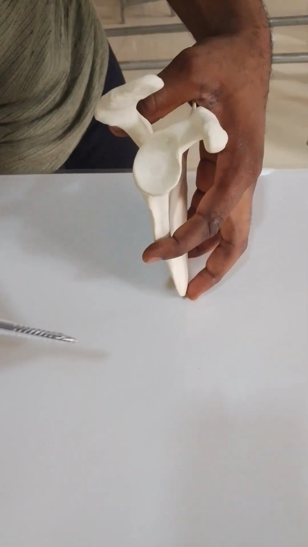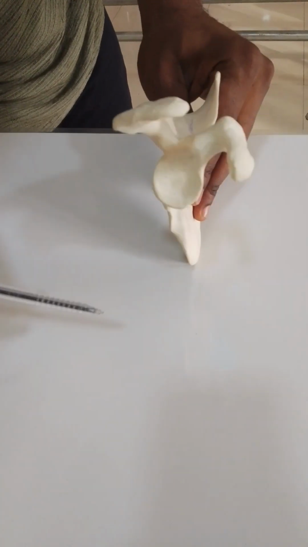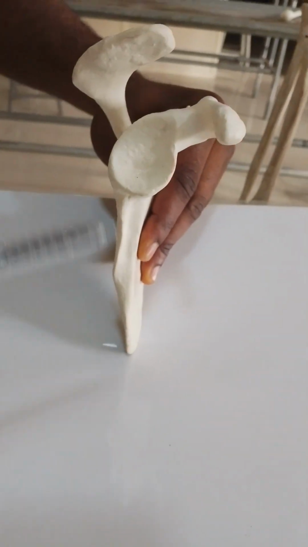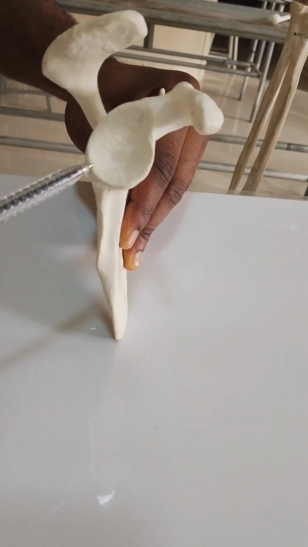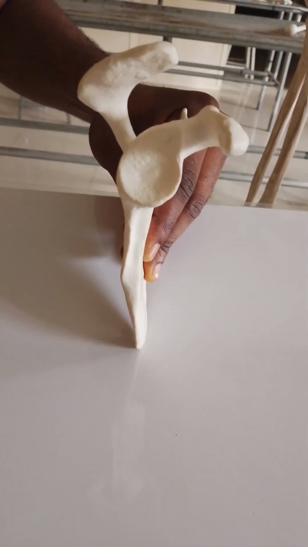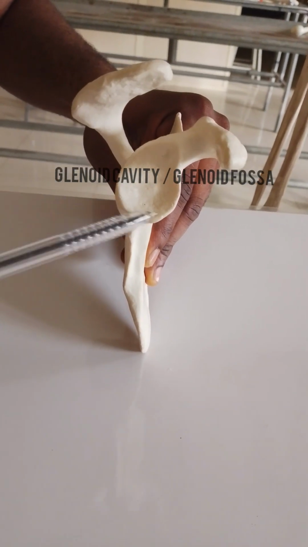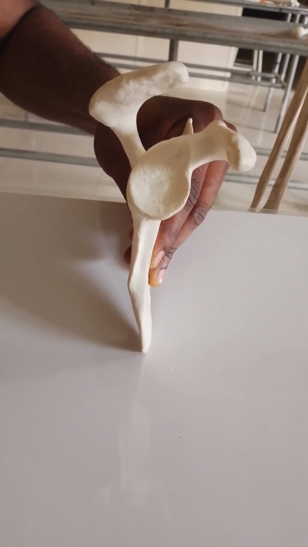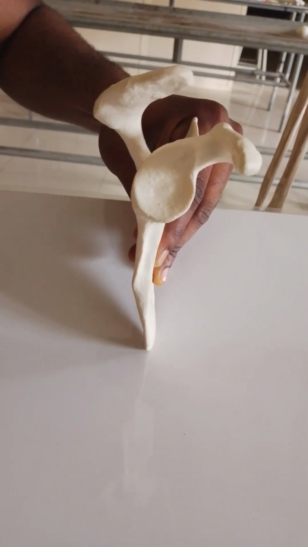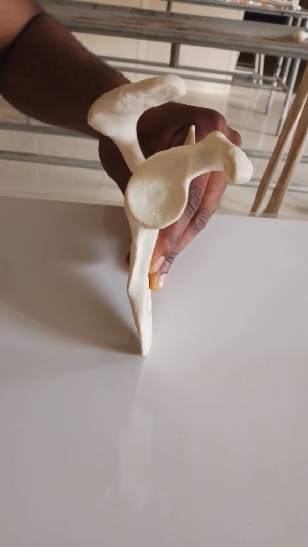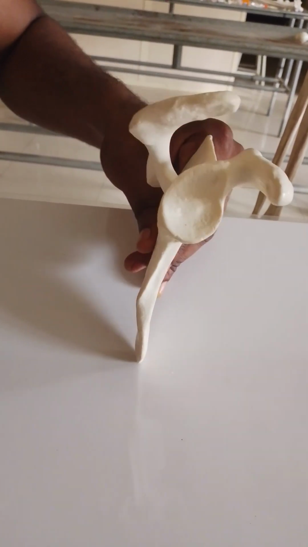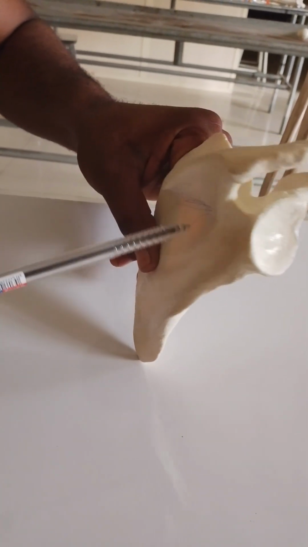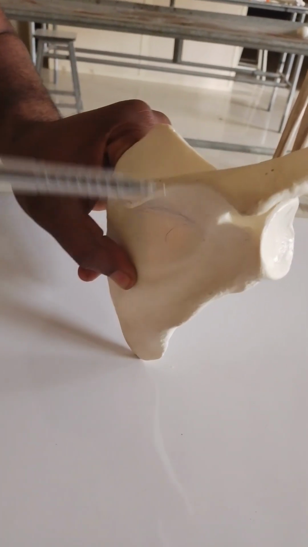So this is the lateral surface of the scapula. Let's look at the features we're going to see there. The most important feature that we're going to see here is this cup-like structure called the glenoid cavity. This is the glenoid cavity here that articulates with the head of the humerus to form what we call the glenohumeral joint.